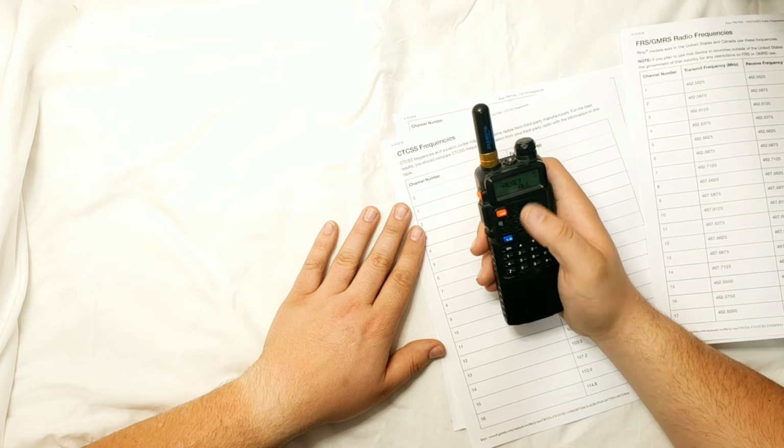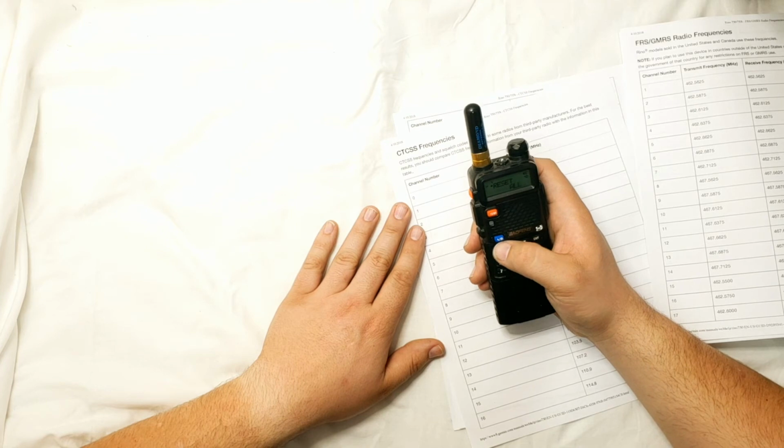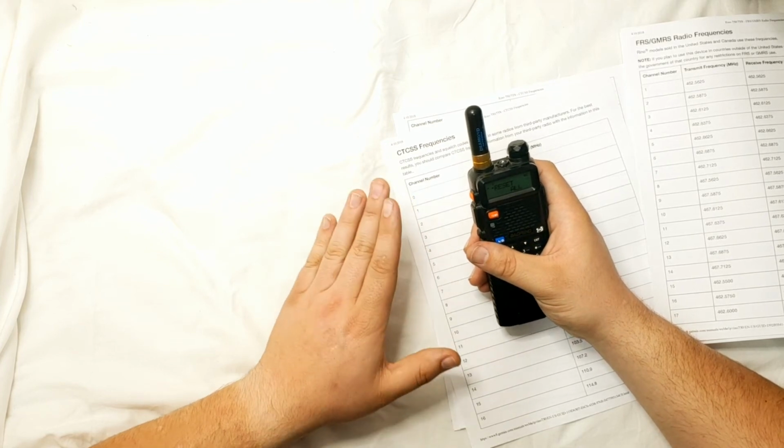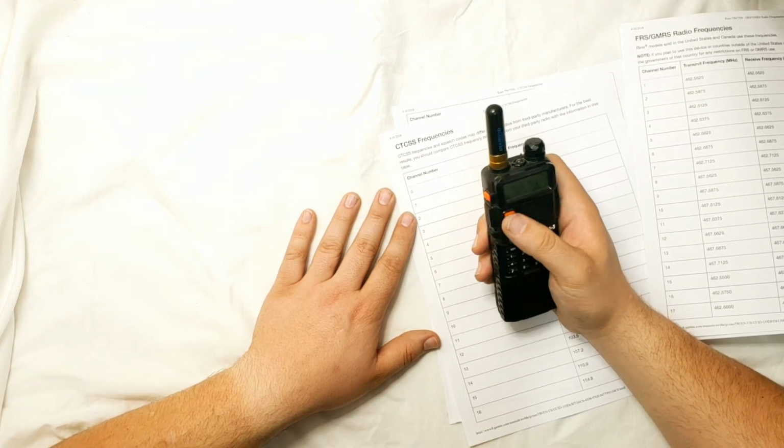Menu. The last option on here for you is to reset all. If you are having issues with your radio and you can't figure out why it's not working, reset all and start over. That's the easiest way to do that. Initialization. That's about it. Channel mode.